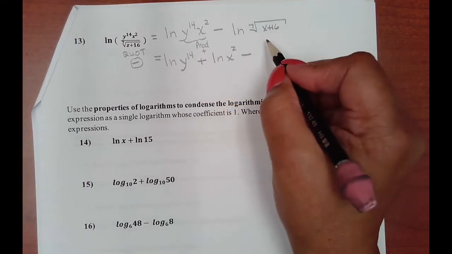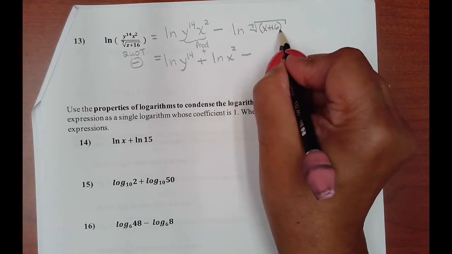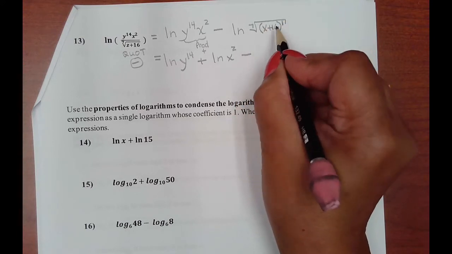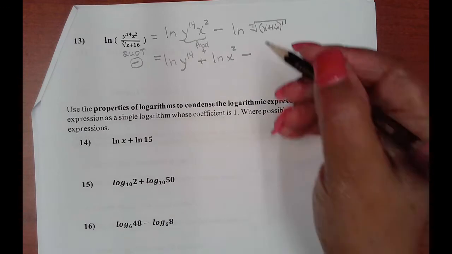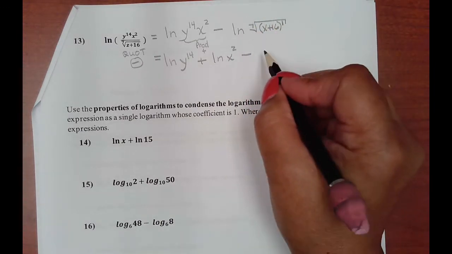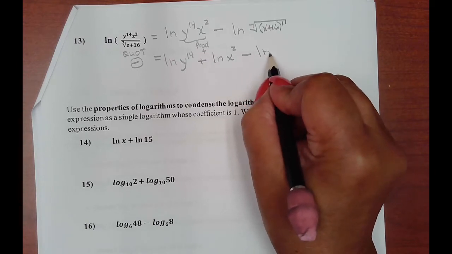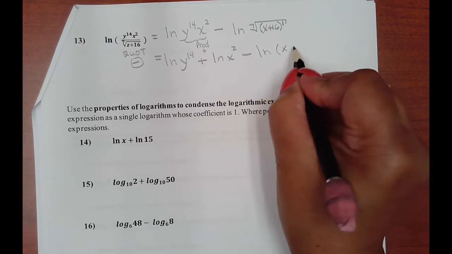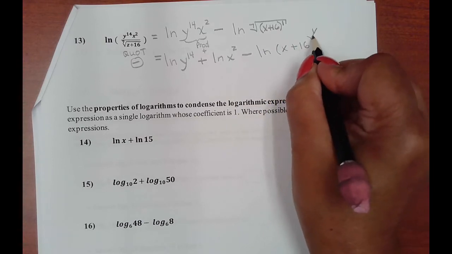And I'm going to come to this third term and I'm going to write it in power form. This expression occurs one time. These two are bound together. So you have to leave them intact. That's why you should put a parenthesis around them. If you're going to remove the radical, that means you're going to write it in power form. So it's ln of x plus 16 to the 1/7.